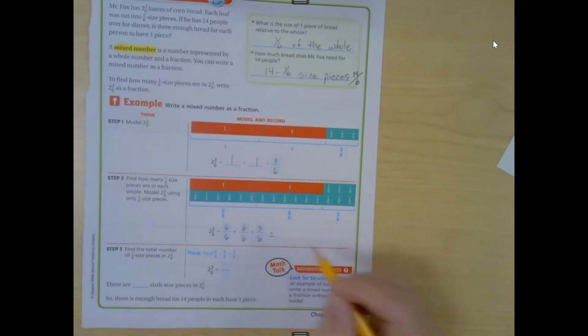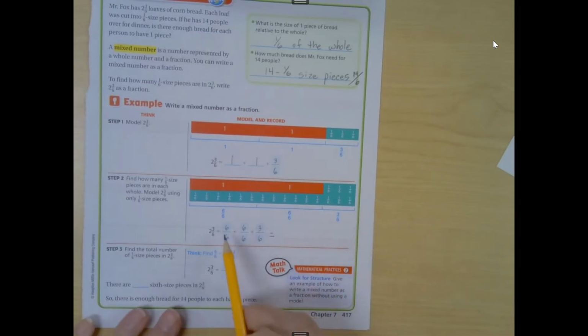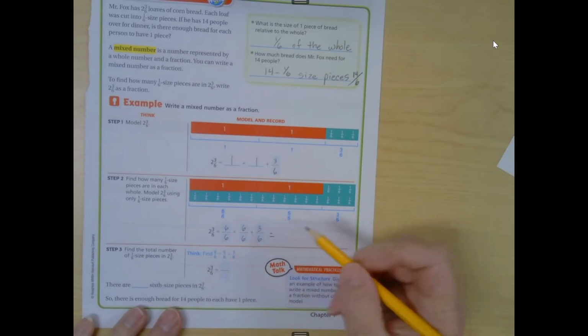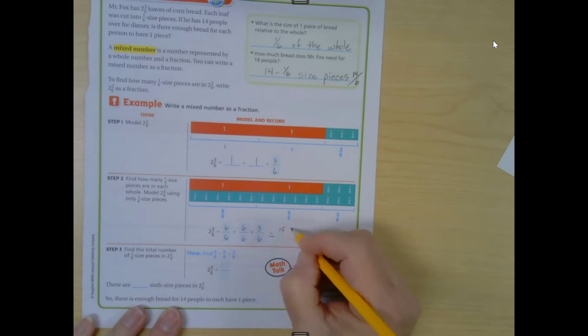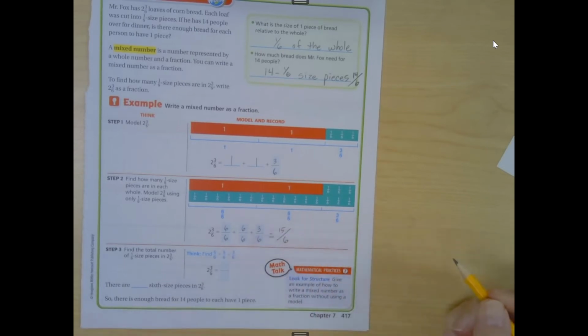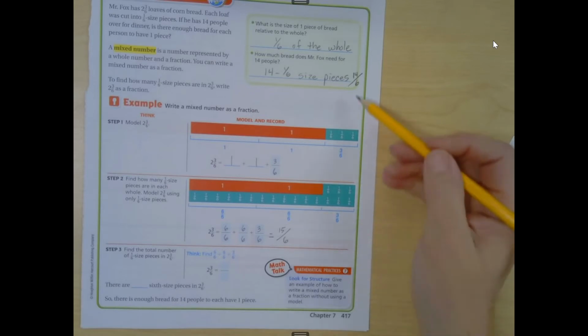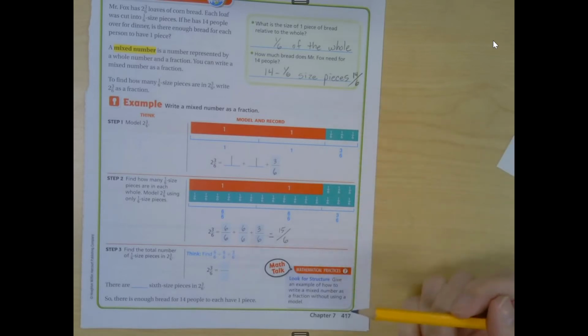So I wish they had put an equal sign there. So we know that 6 plus 6 is 12, 13, 14, 15, so we've got 15 sixths. So is he going to have enough? Because he needed 14 sixths and he has 15 sixths. So the answer is yes.